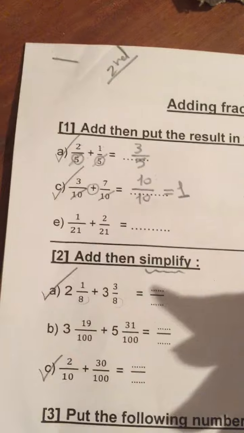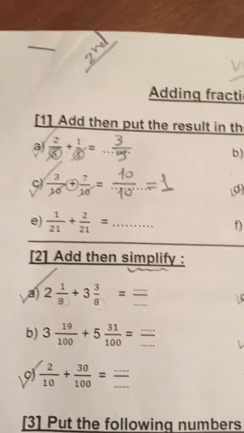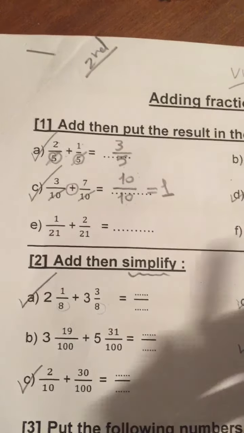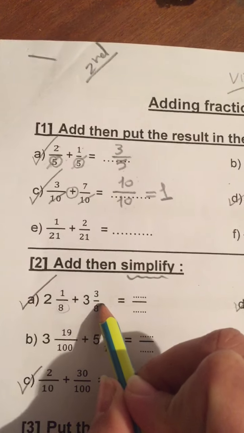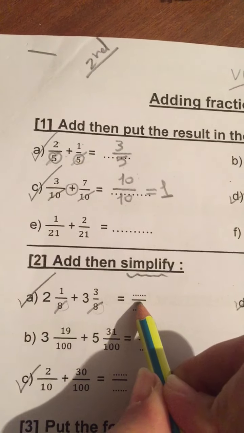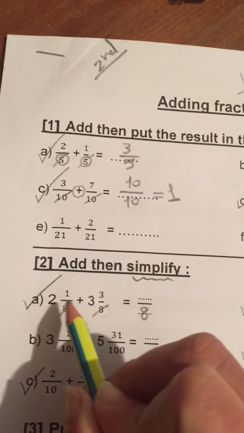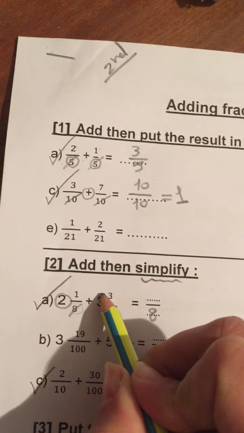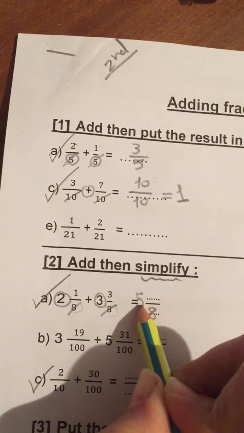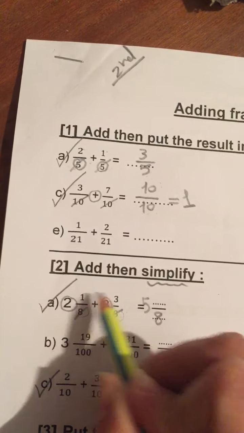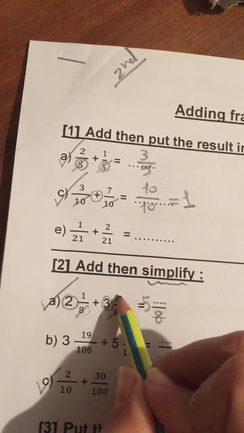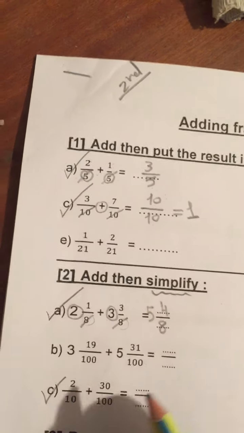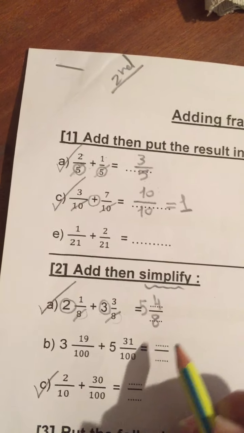Okay, and we are going to see what to do if the denominators are different. So if the denominators are the same, I'll keep the denominator as it is, which is 8, and 2 plus 3 equals 5, and add the numerators: 1 plus 3 equals 4. Now put it in the simplest form.